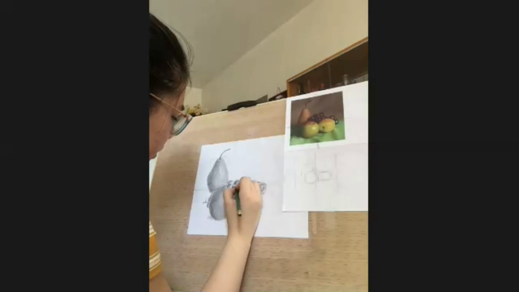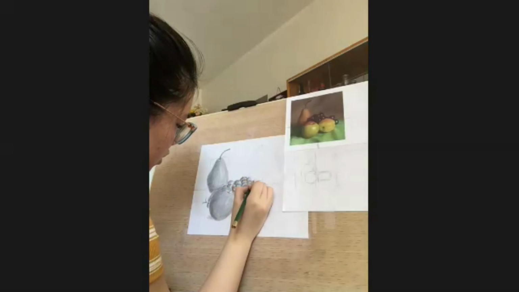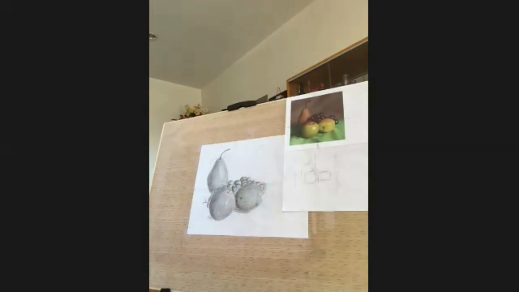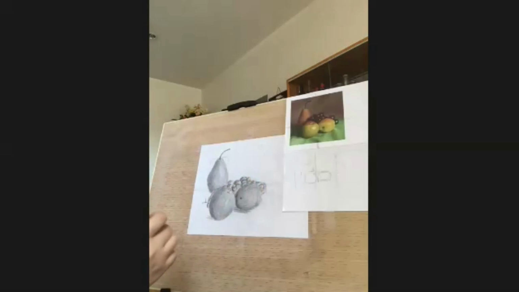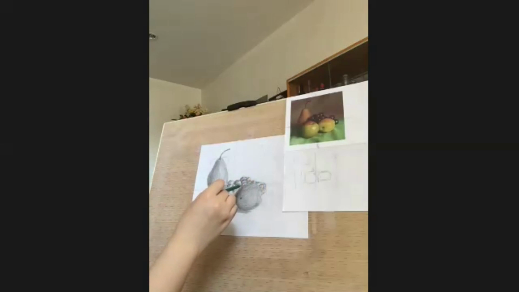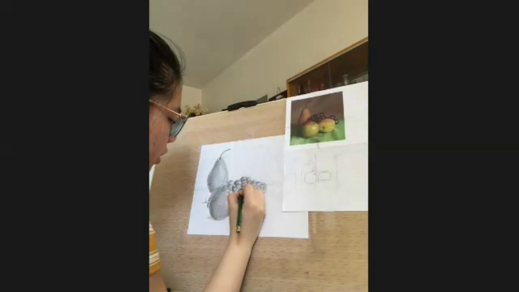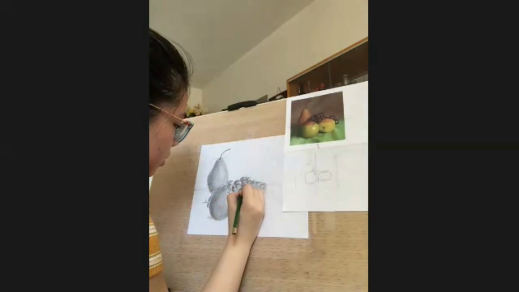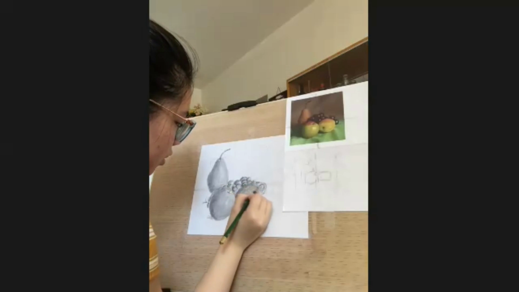Let's continue. You also want to consider, let's say a fruit is blocking the grape. The part that is touching the fruit, or the part that's being blocked by the fruit, is going to be darker. So for this grape, we have the bottom part where the grape is touching the fruit, and that part of the grape is going to be darker. And it's also going to reflect the fruit as well.